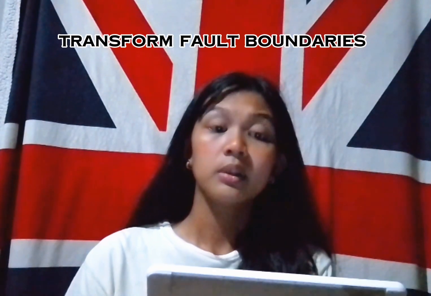And the last type of boundary is what we call the transform fault boundaries. In transform fault boundaries, the plates slip past one another, sliding from each other. This is also called the strike-slip fault. Unlike the other types of boundaries, transform fault boundaries generally do not produce magma. The San Andreas Fault in California is the major example of the transform fault boundaries, and those are the types of boundaries.